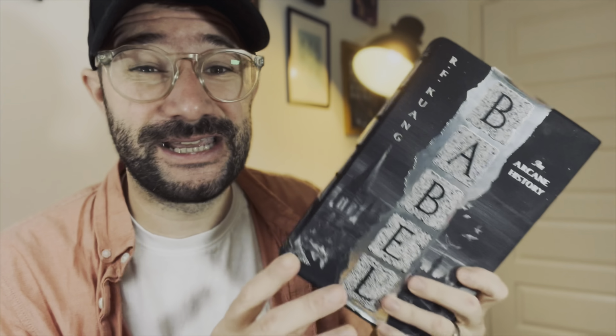But in this, it's an adult book. It's about language. It's about the beauty of language. Some of the ideas and topics discussed in this are amazing, and it was just that one little thing that was kind of dragging it back.